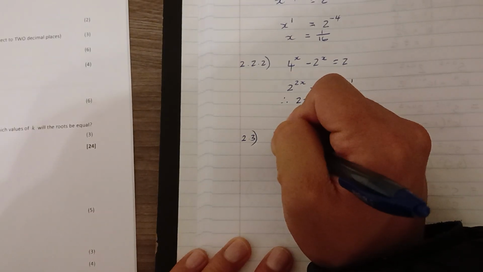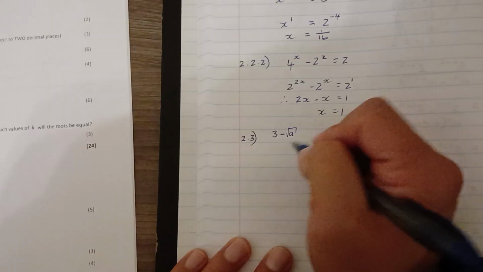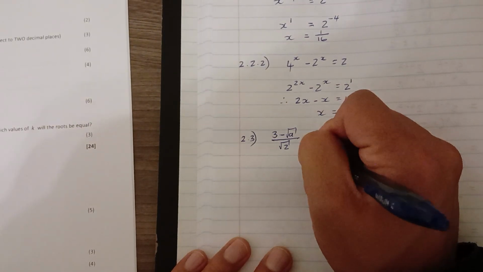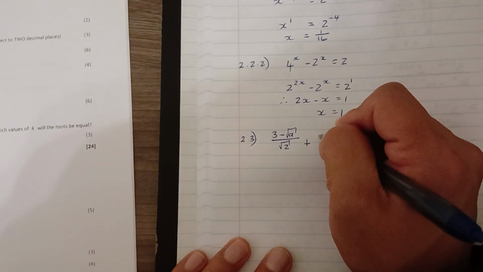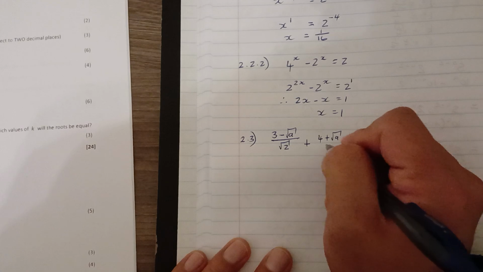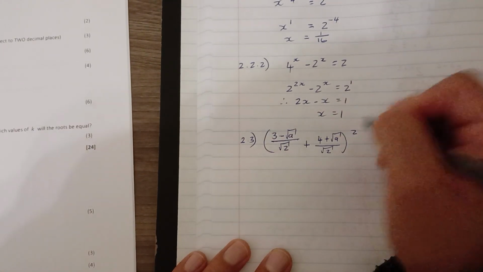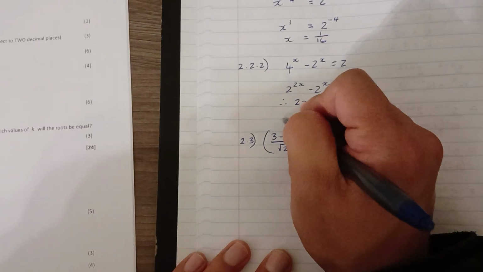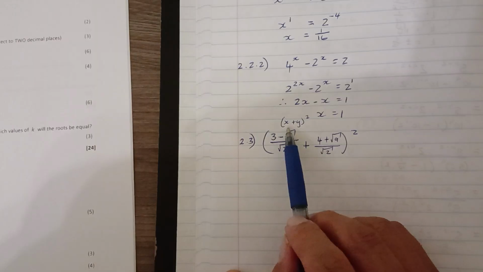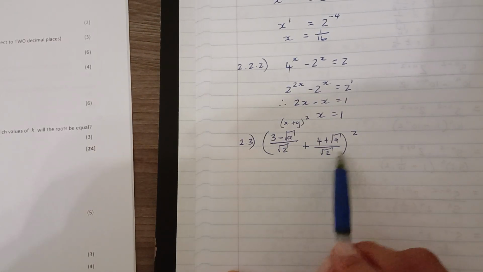So we've got 3 minus square root a over square root 2 plus 4 plus square root a over square root 2, and that needs to be squared. Let me just put it here on top: they said it was x plus y squared. We must find the solution of x plus y squared. So we're going to substitute x, we're going to substitute y.